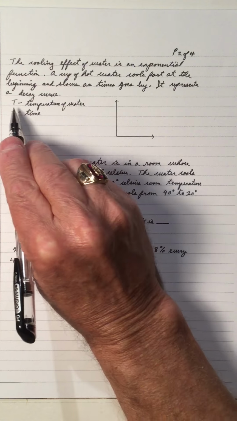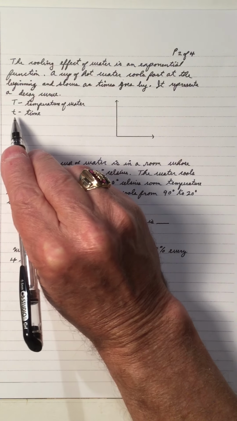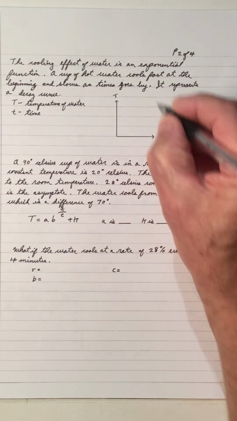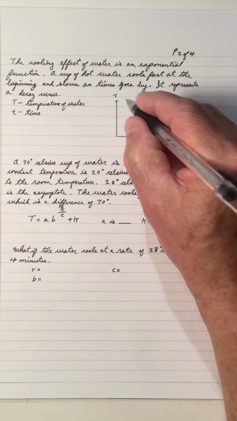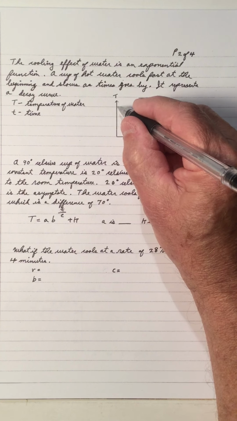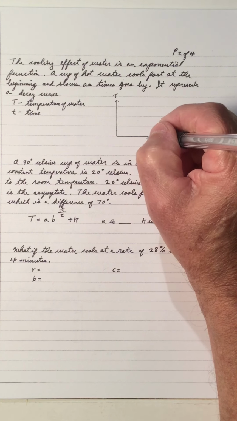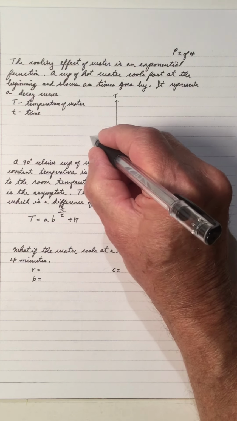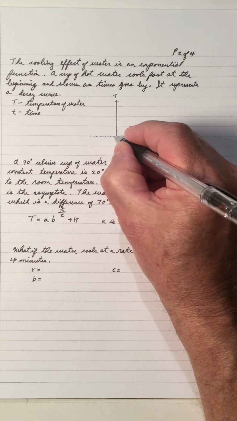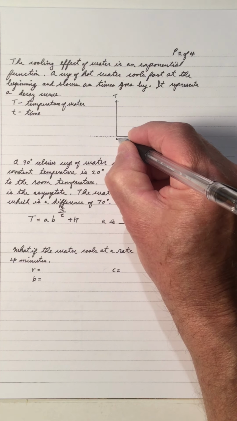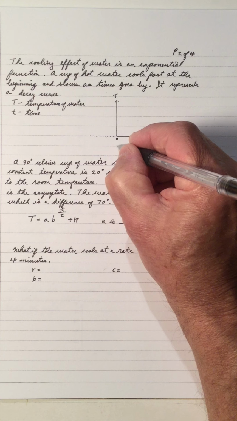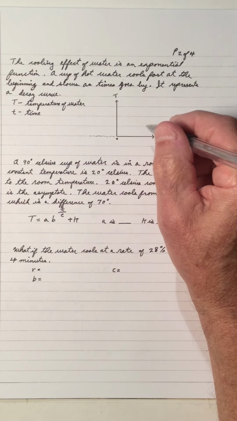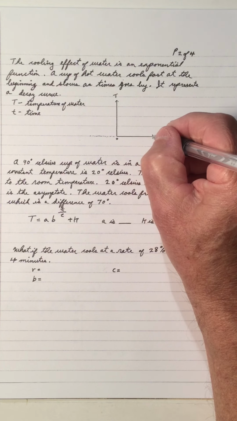The large T represents the temperature of the water, small t represents time. So this is the temperature and this is the time. The vertical axis is the temperature of the water and the horizontal axis is time. Notice I didn't go over here because the time starts at 0, and I didn't extend the y-axis down to a negative because the temperature normally doesn't go below 0.